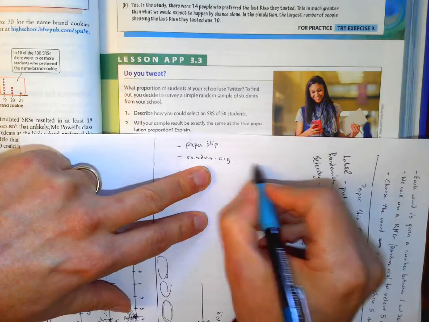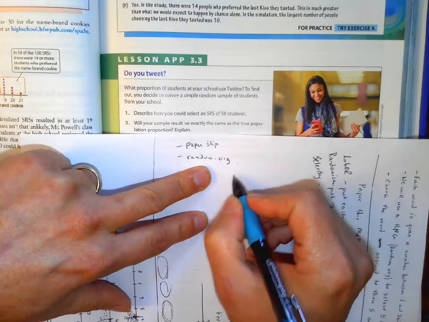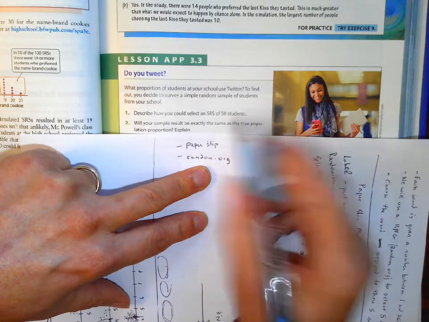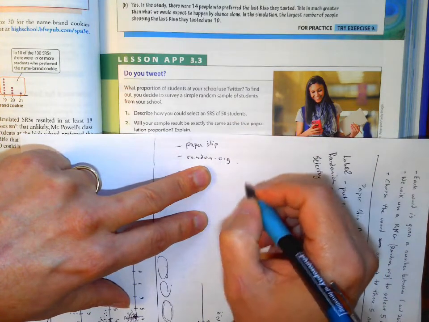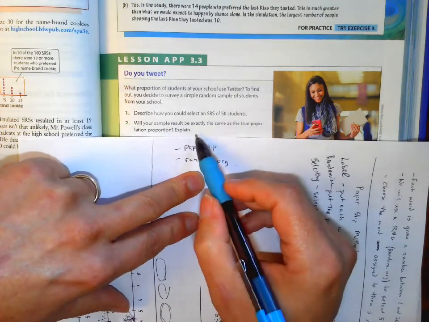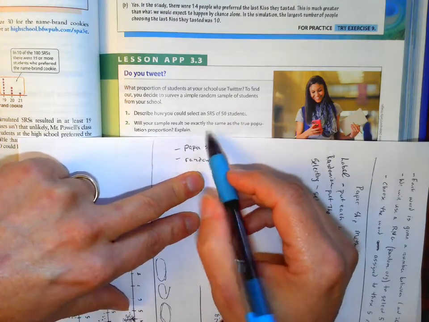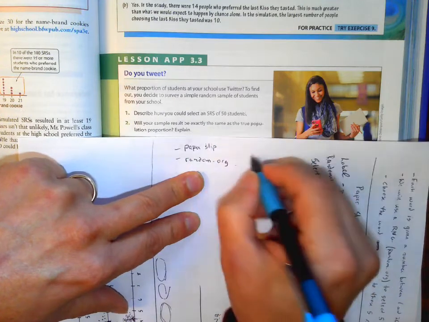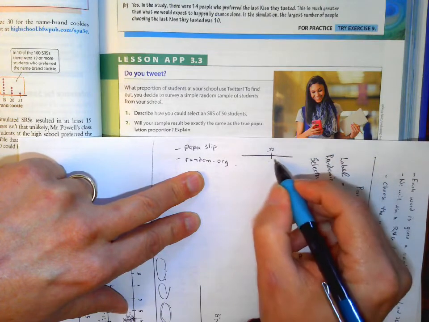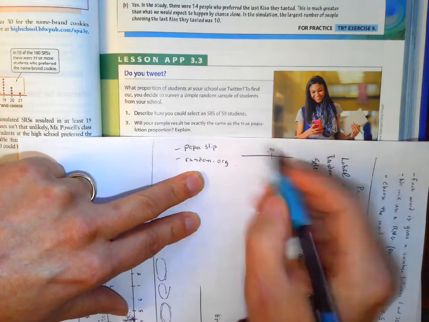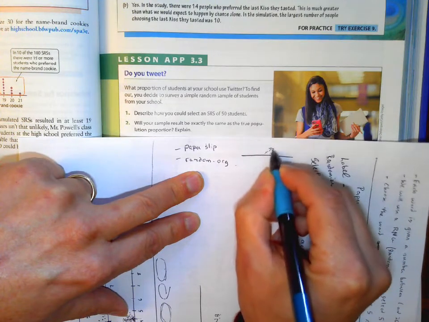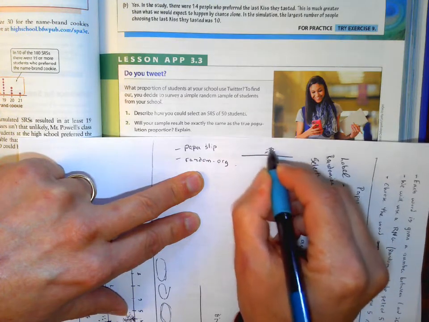Random.org: number all the students, 1 to whatever. Use a random number generator to select 50 numbers. Choose those 50 students. Okay, so you could write one of those two things. Will your sample result in exactly the same as the true population proportion? So if the true population proportion is, I don't know, 70% of the people use Twitter, will your sample give you exactly 70%? No. You're going to be somewhere around 70%. Maybe you get 70%, but you'll get somewhere around there.